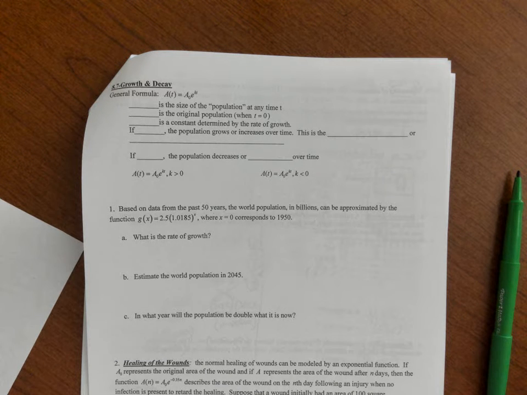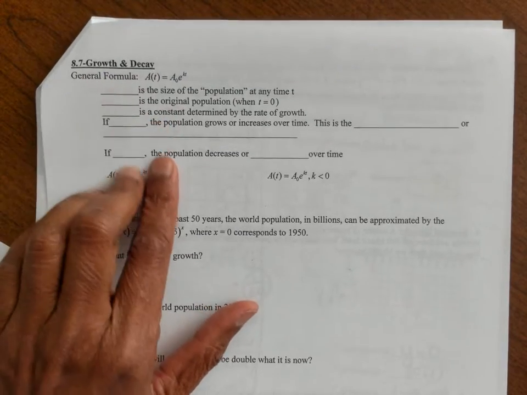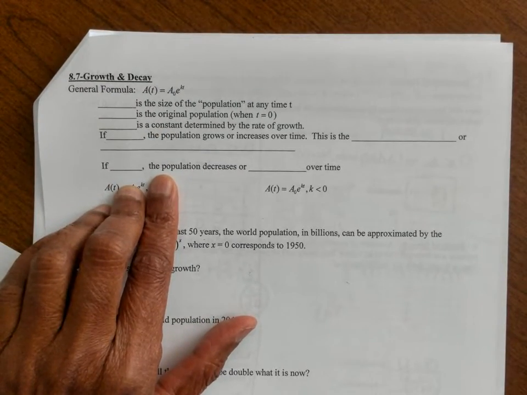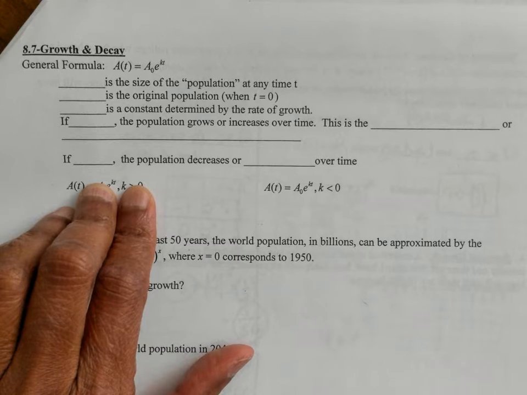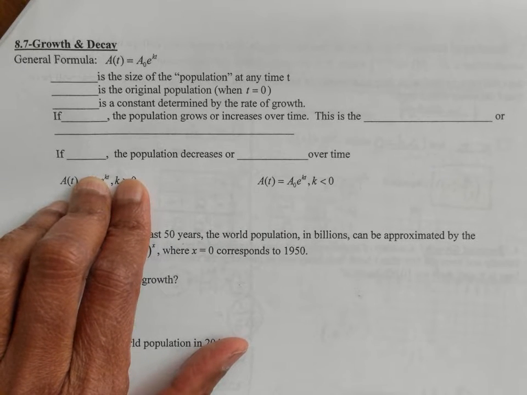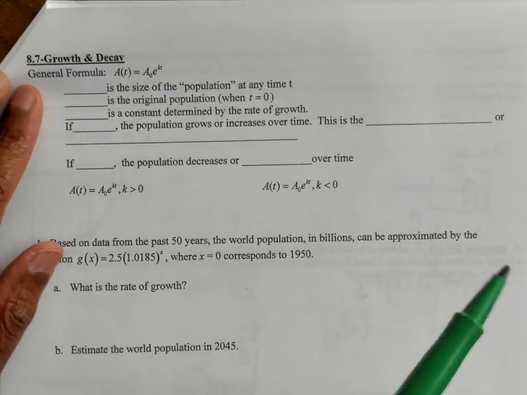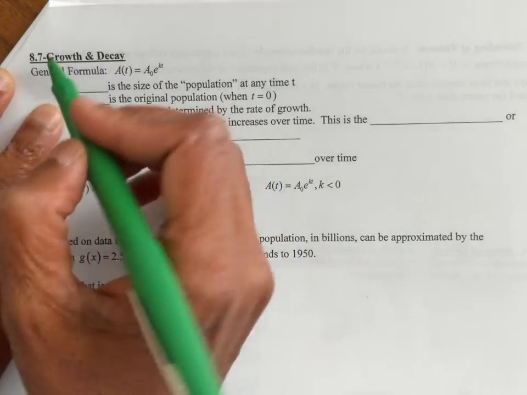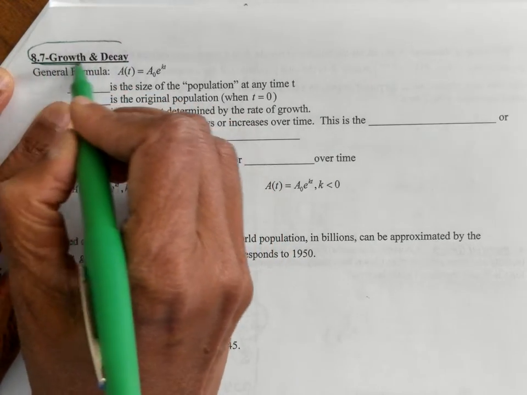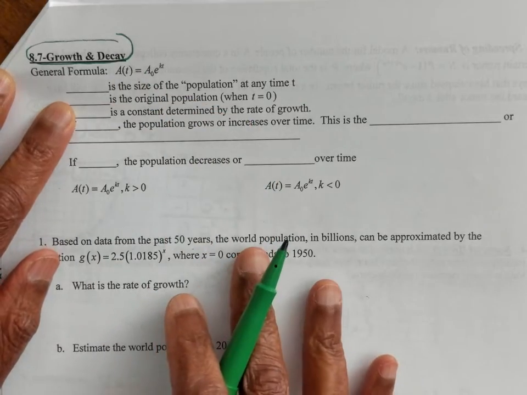Okay, so we are doing 8.7. As you notice, 8.6 we are now skipping, and I'll talk about what 8.6 is about. Okay. So 8.7, the name of this title is Growth and Decay. So we'll look at a couple of problems which have growth and decay.